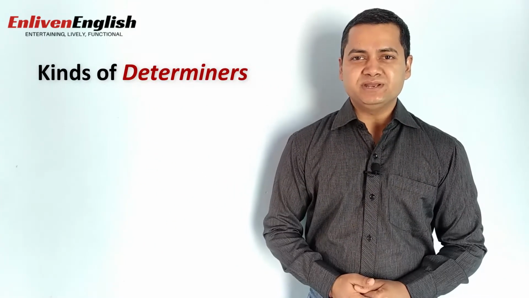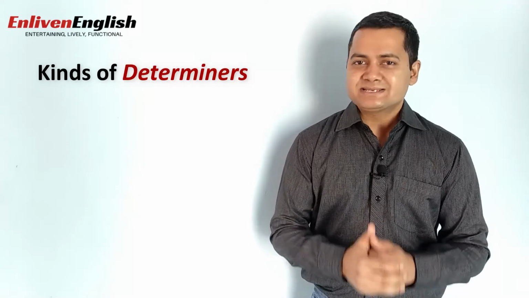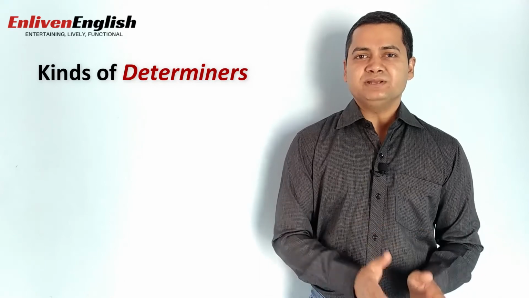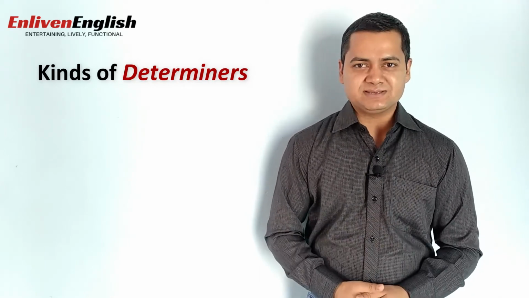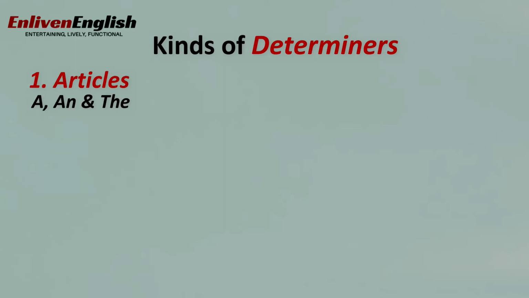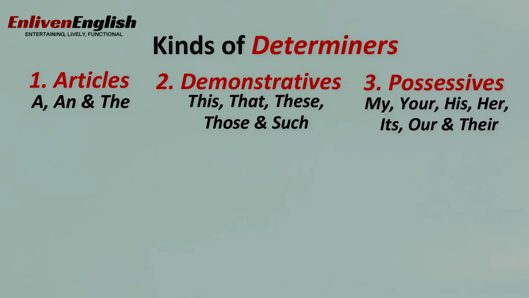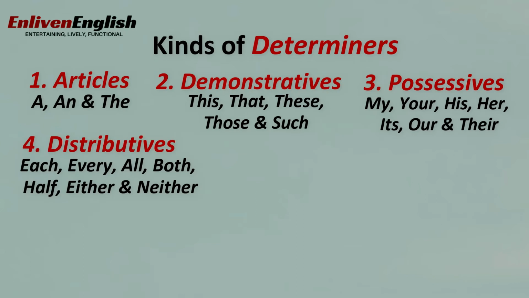As we know what determiners are and what their function is, it's time to know their types and categories under which they fall. Determiners fall into 8 broad categories, which are articles: a, an and the. Demonstratives: this, that, these, those, and such. Possessives: my, your, his, her, its, our, and their. Distributors: each, every, all, both, half, either, and neither.